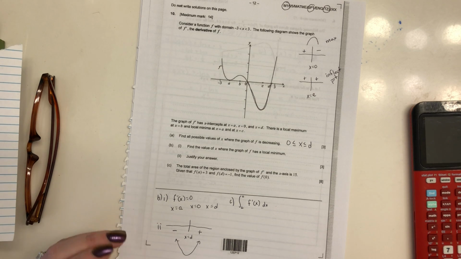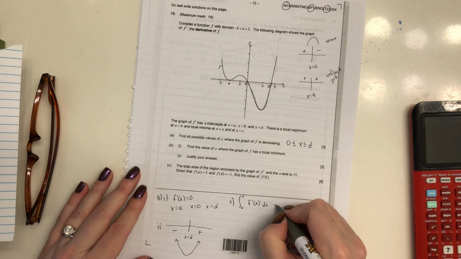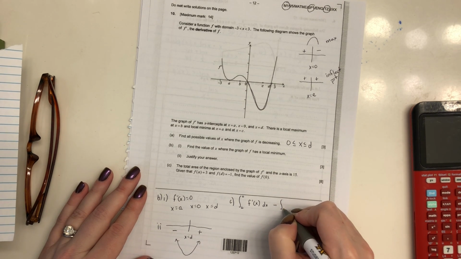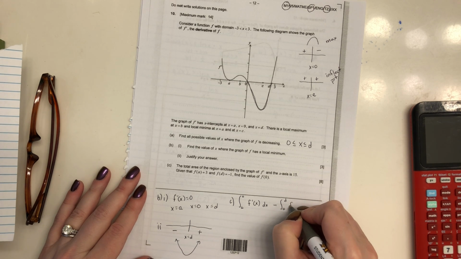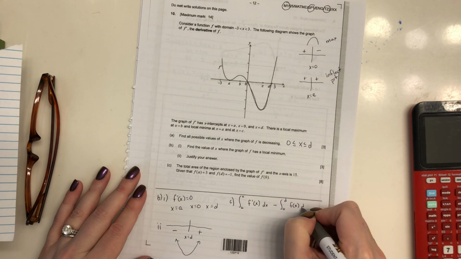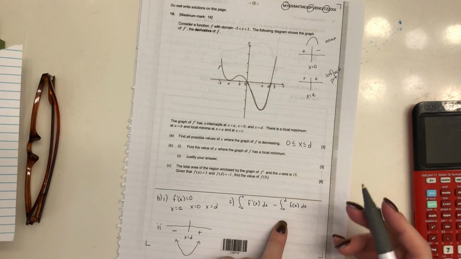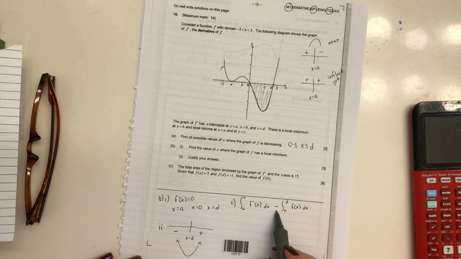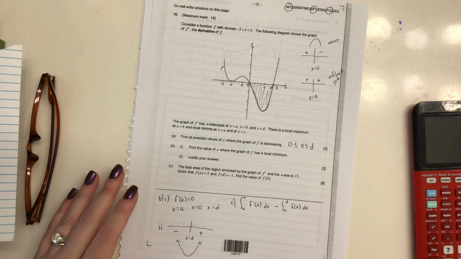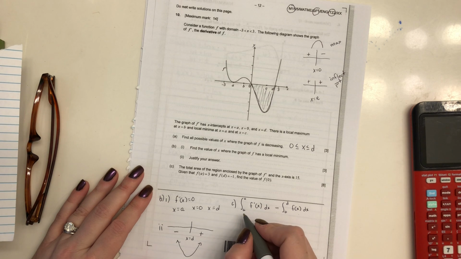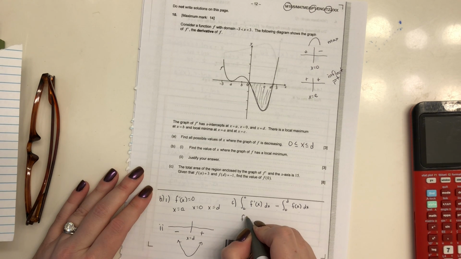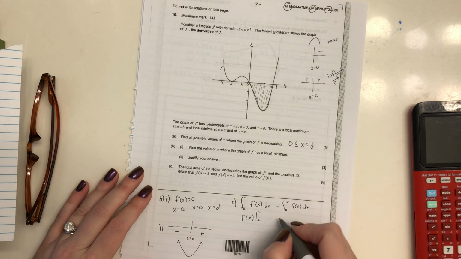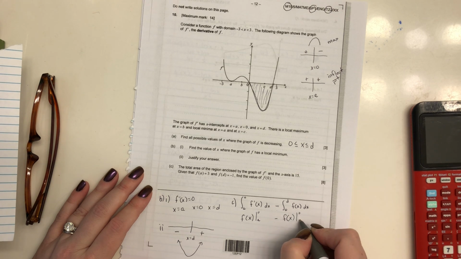Because if I integrate that, that'll go back to the original function. Minus the integral from 0 to d of f of x. Now the reason I'm subtracting that part is because this area is below the curve. So if I want the total area, I'll need to make it positive. All right, so if I integrate this, I end up with f of x going from 0 to a, and I end up with f of x going from 0 to d.